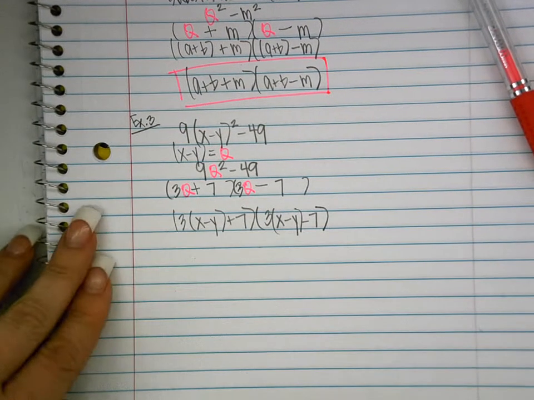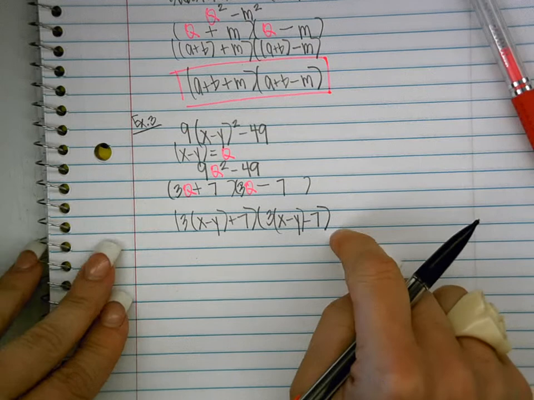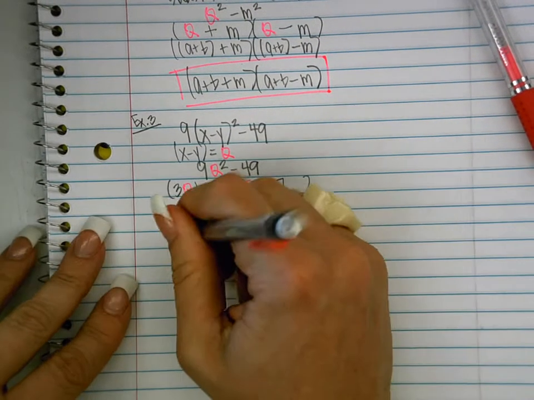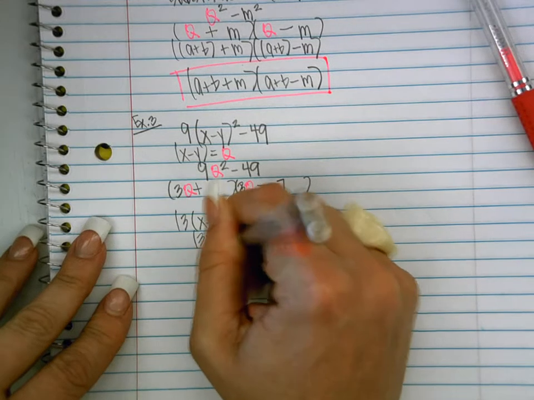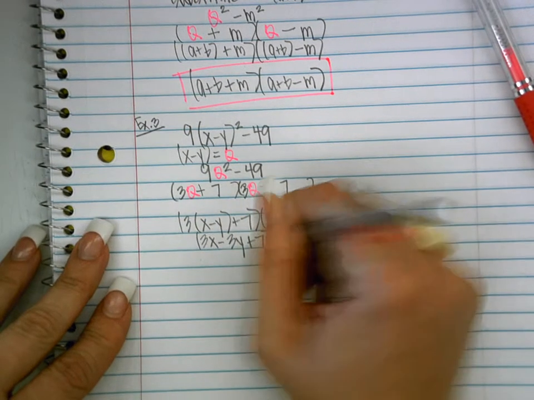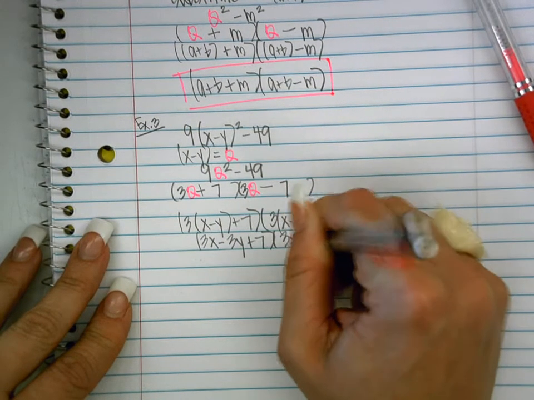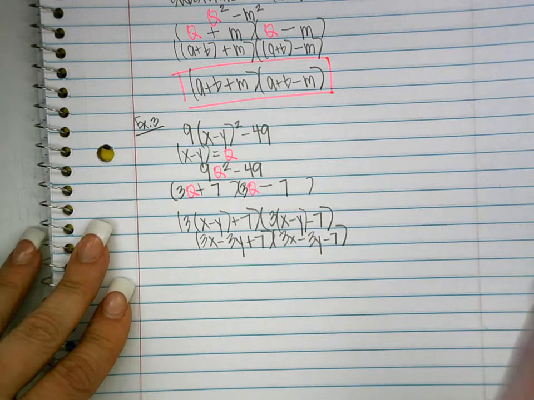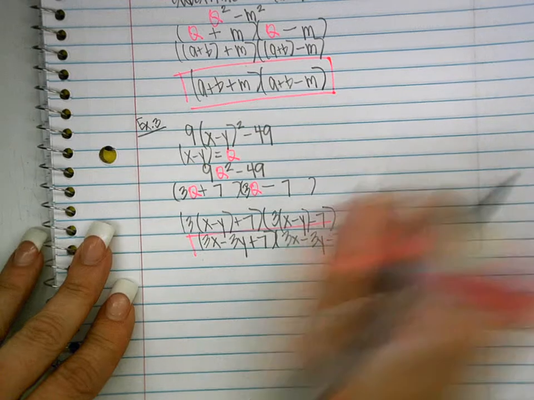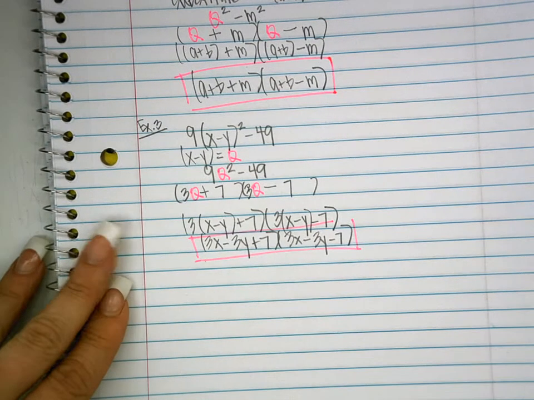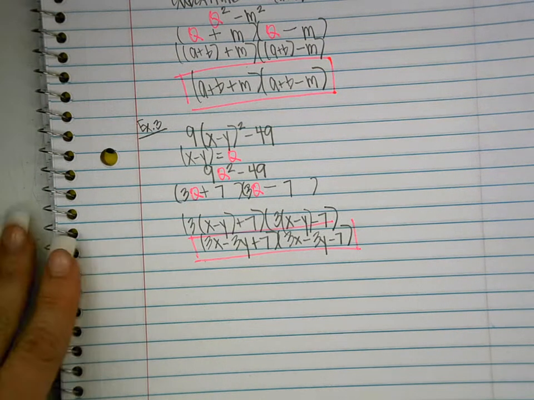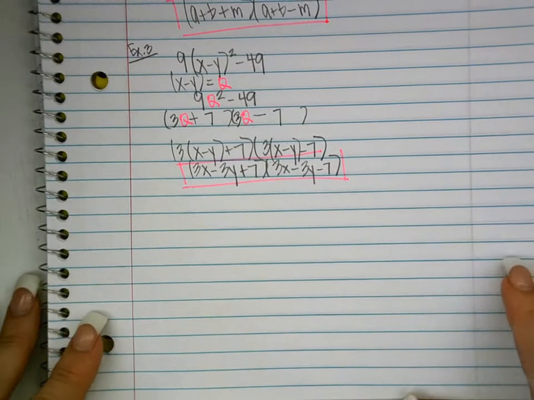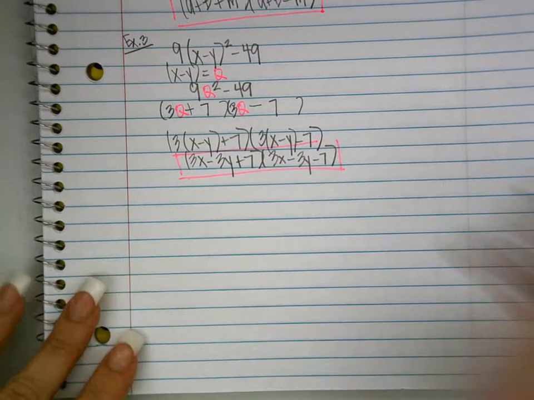Then your last step, this is not an acceptable answer, by the way. Okay, you cannot leave parentheses inside the parentheses. You do need to distribute that, so that becomes 3x minus 3y plus 7 and 3x minus 3y minus 7. That's the answer that we're looking for there. Questions so far? Good? Okay, let's try another one.